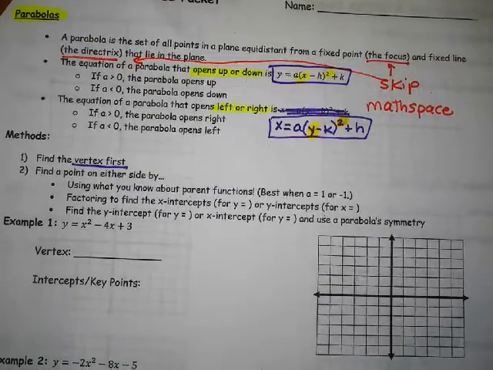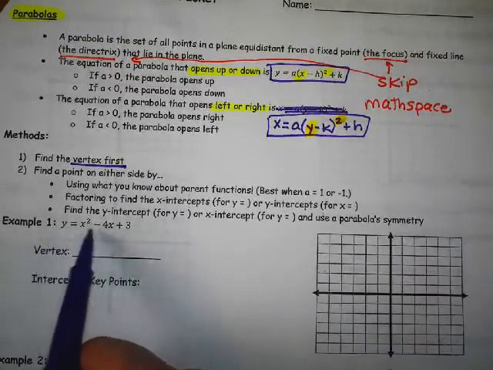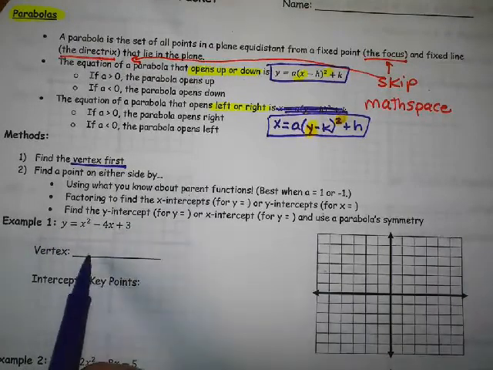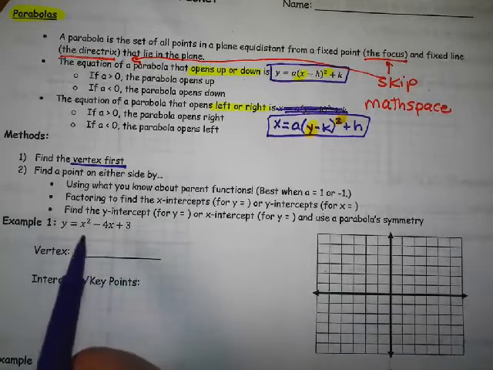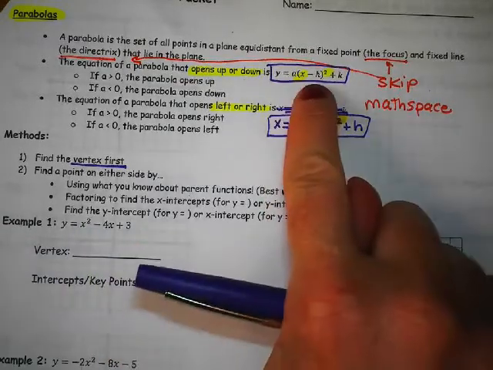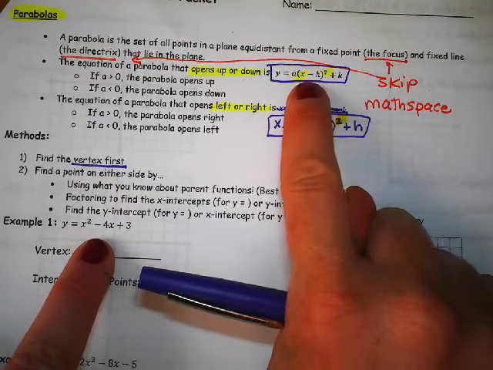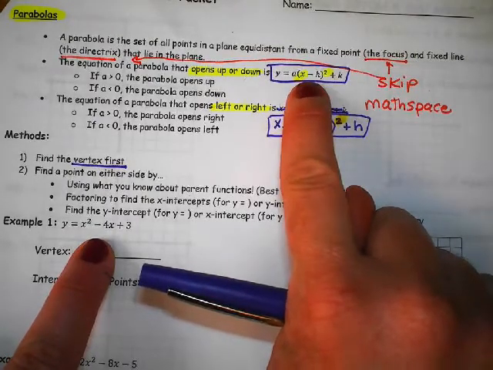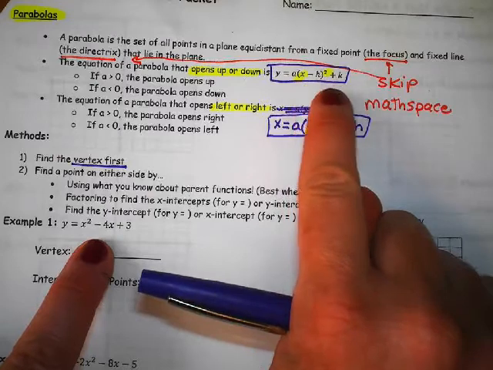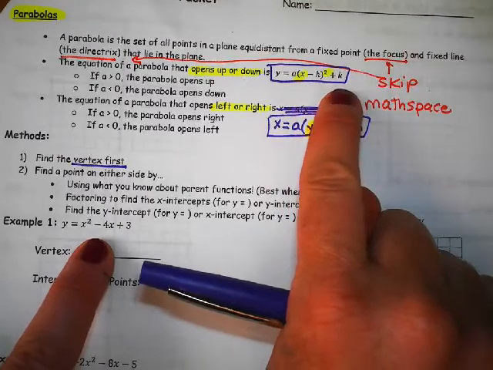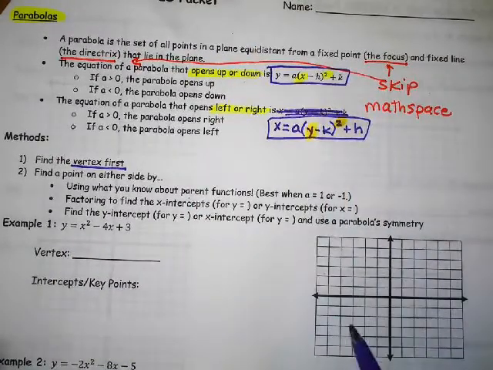So let's look down at problem number 1. Problem number 1 is a parabola, and I'm being asked for the vertex. So the x is squared, so I'm looking at this first box. I want to change this equation into something that looks like this so that I can pull off h comma k and have my vertex. To do that, I'm going to complete the square.